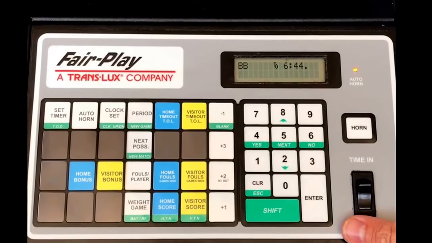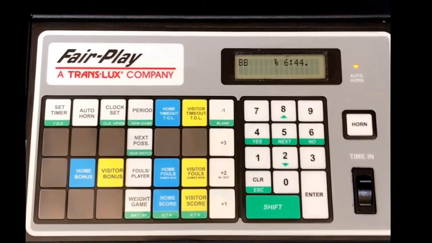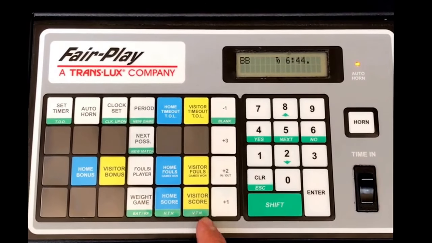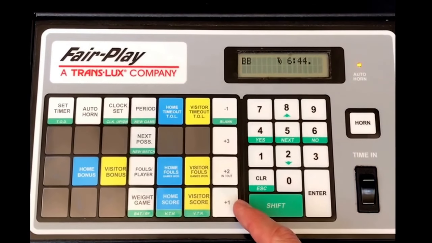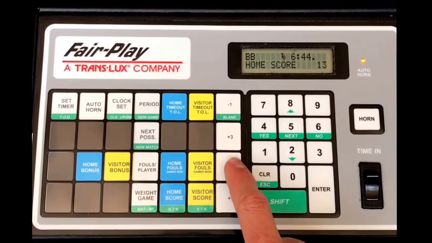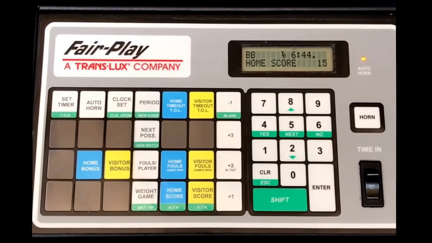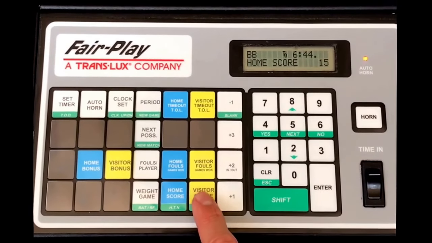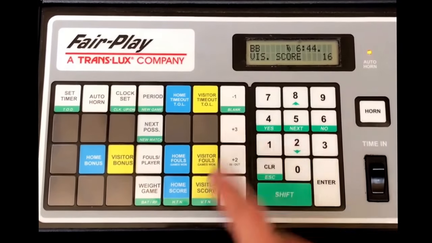To keep track of score, you'll press the button for the team that scored, either home or visitor, and then the addition buttons for the quantity that they scored. For example, if the home team makes a layup, you'd press home score +2. If the visiting team makes a three-pointer, you'd press visitor score +3.